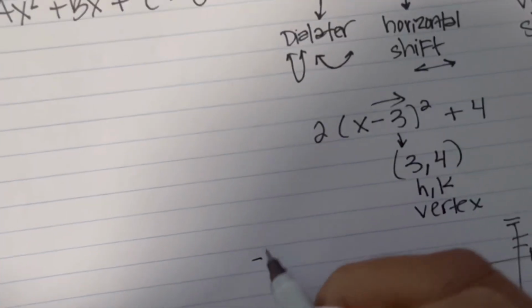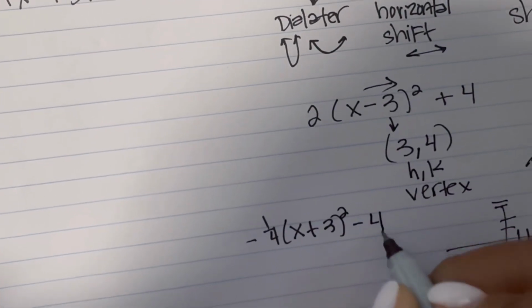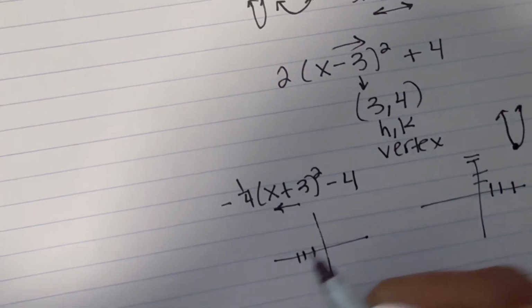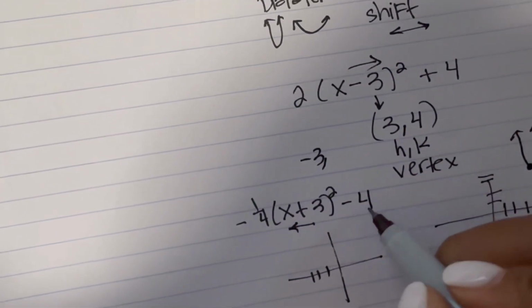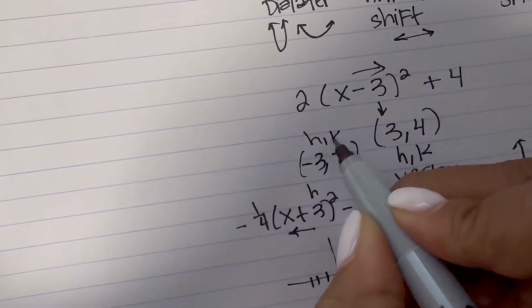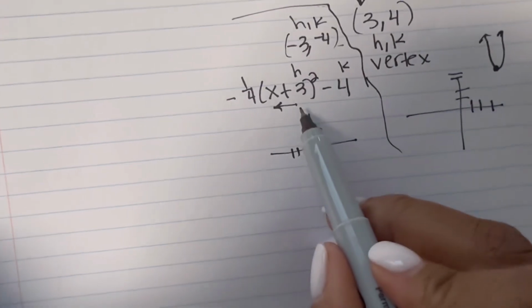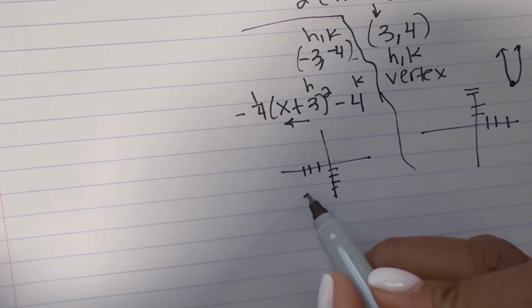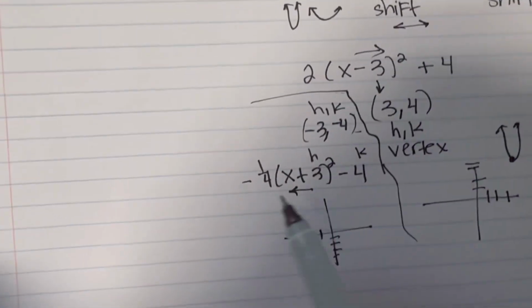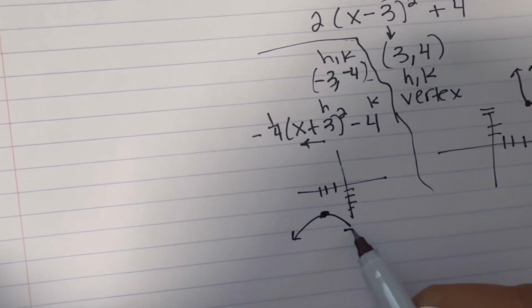Say you have negative 1/4 times x plus 3 squared minus 4, and your parabola would be on the left 3, 1, 2, 3. So negative 3 will be your vertex, comma, negative 4. That's your h, that's your k, h, comma, k. And so negative 3, and then down 4, 1, 2, 3, 4. So just kind of showing you what the vertex form shows us. It shows us exactly where the parabola is. The negative means it opens down, and 1/4 means it's pretty fat. So something like that if you were to graph it.